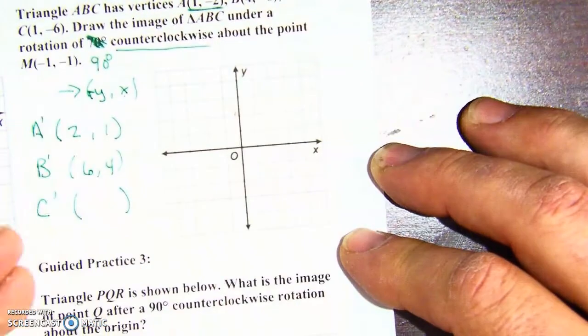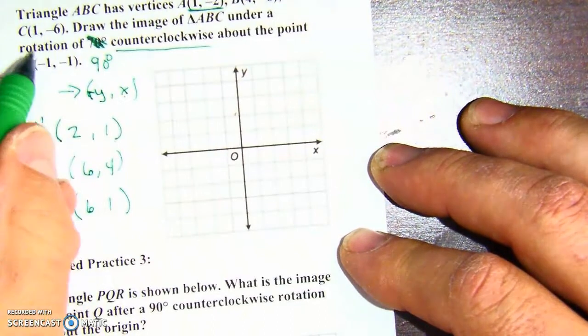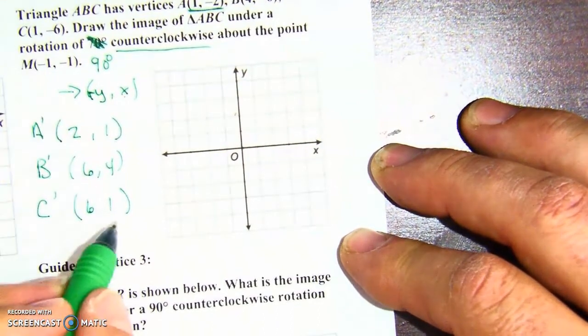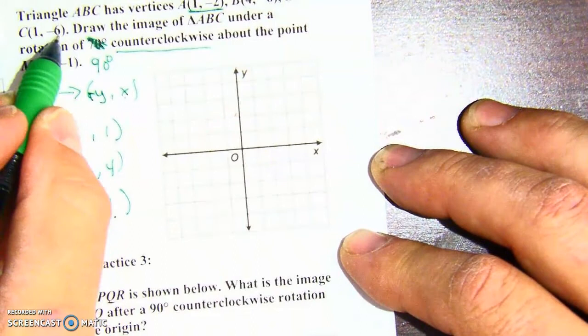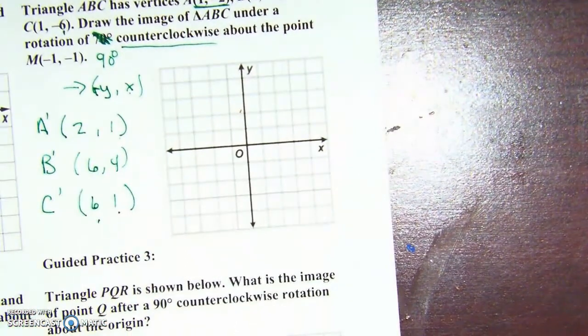Okay, then we go C prime. Swap spots, which is 6 and 1, what we had from up here. Again, x stays the same, so x is 1, x stays 1 here. 6 is negative, now it goes positive, and so that's our final answer on that part.